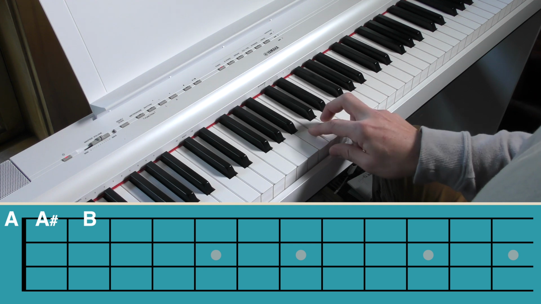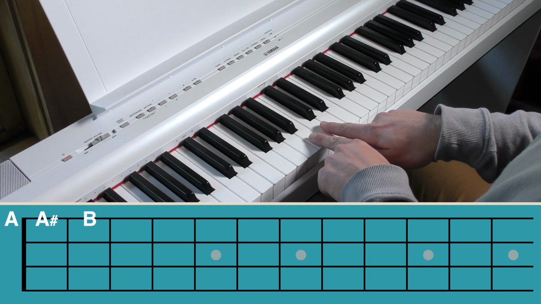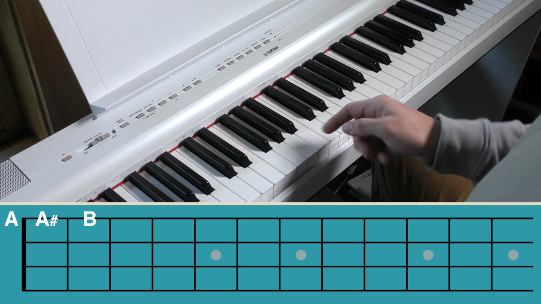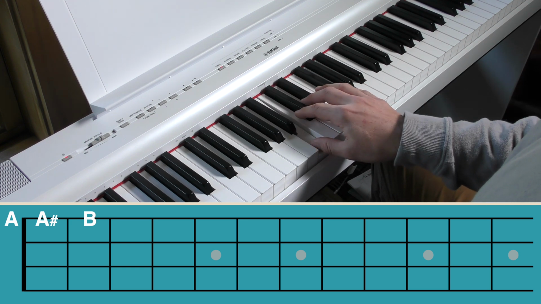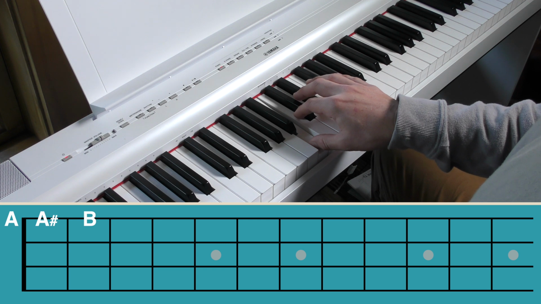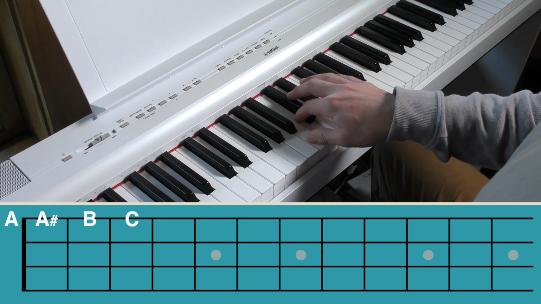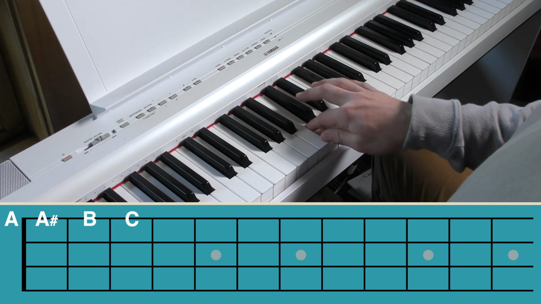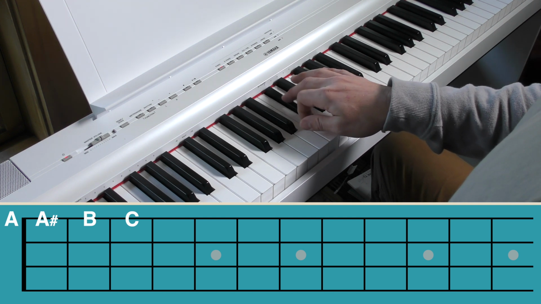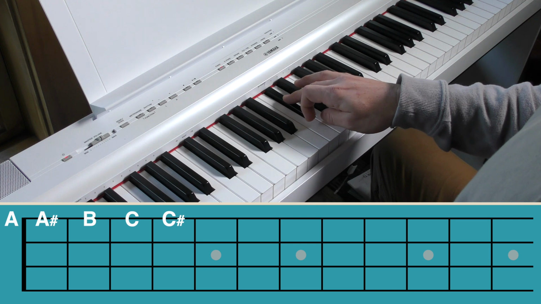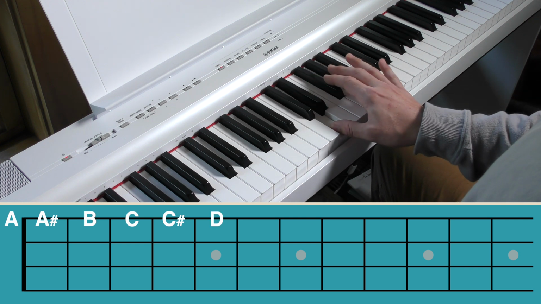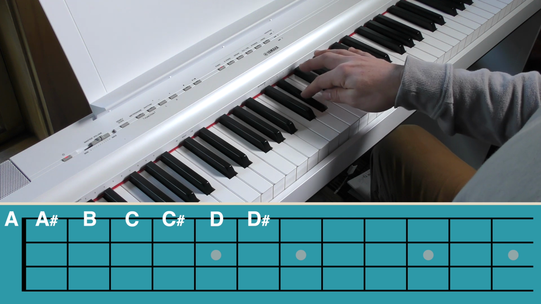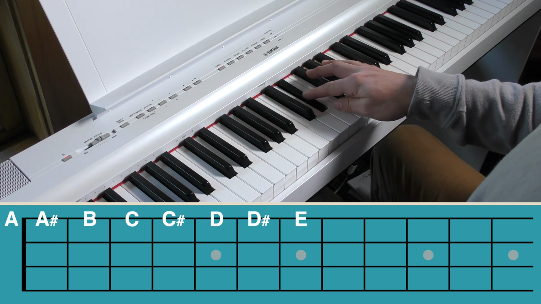And then, as I mentioned, we have this space here on the piano where there is no black key in between the white keys. So we have the B note, and then we move directly to C. There's no sharp or flat. And this C note would be the third fret on the A string. And then, moving on, we have C sharp or D flat. We have D here, D sharp, and then we move over here to E.